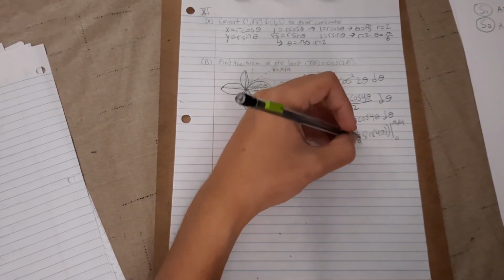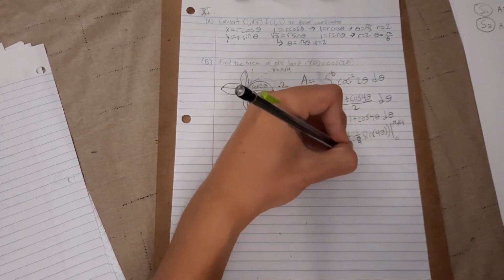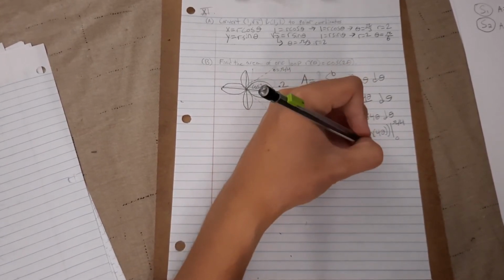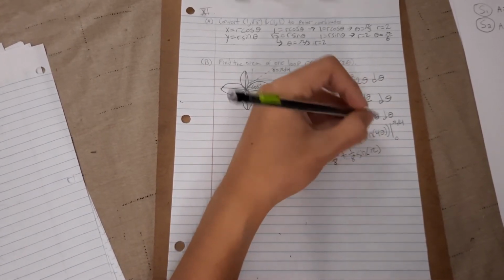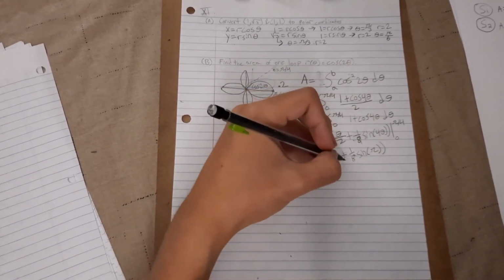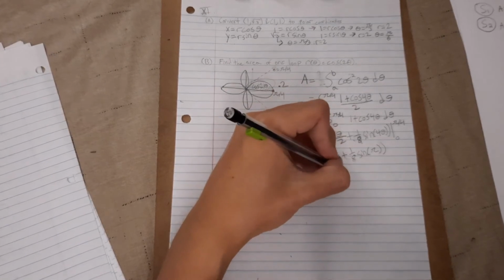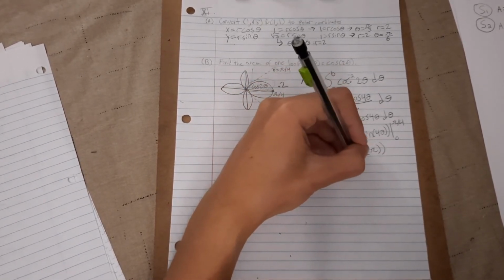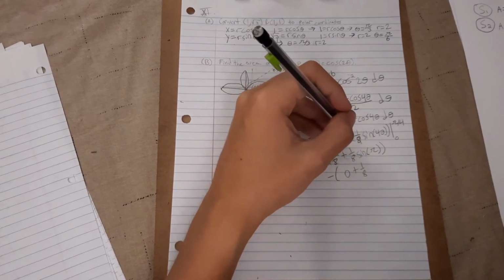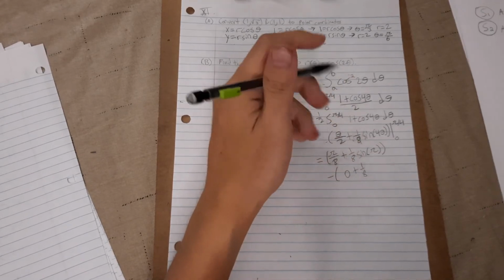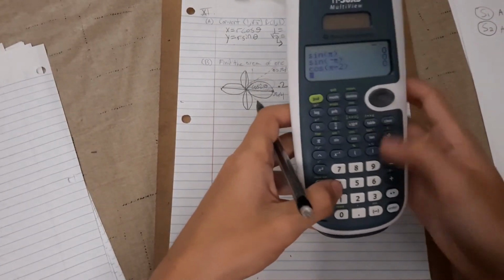Plus 1/8 sine of pi, minus 0 over 2 is just 0. Sine of 0 is just 0, as you could see by this.